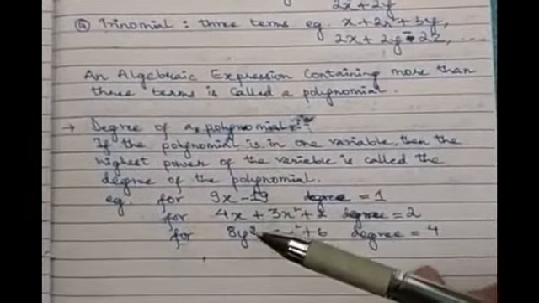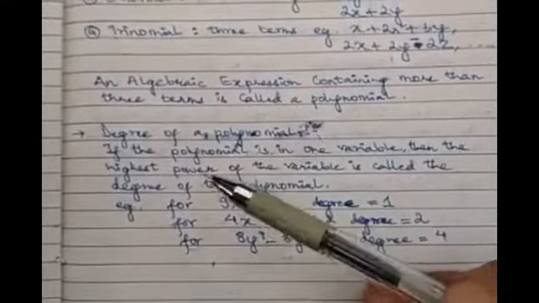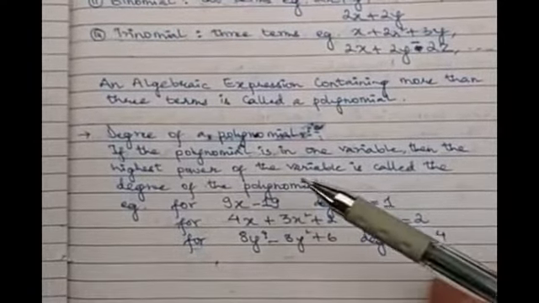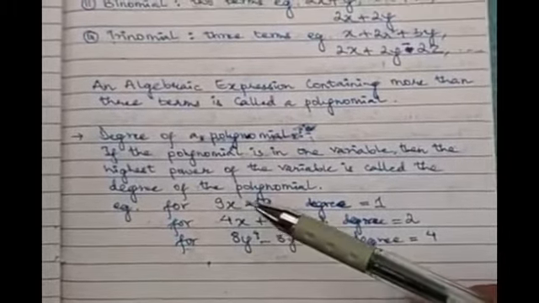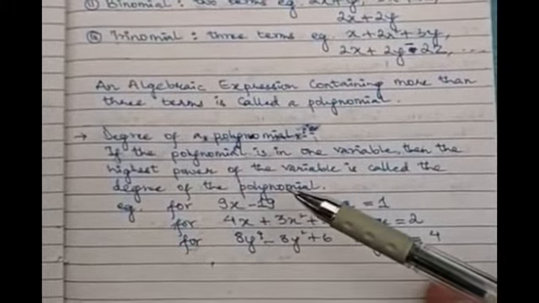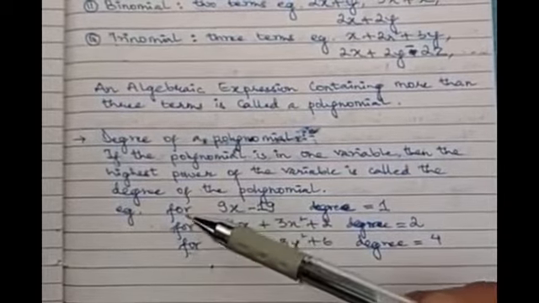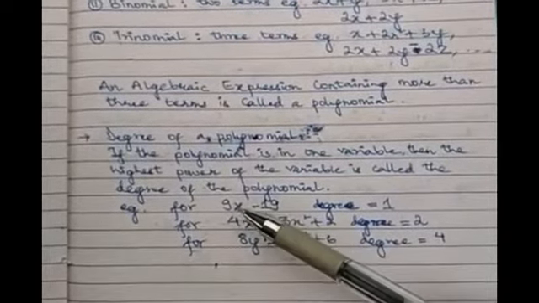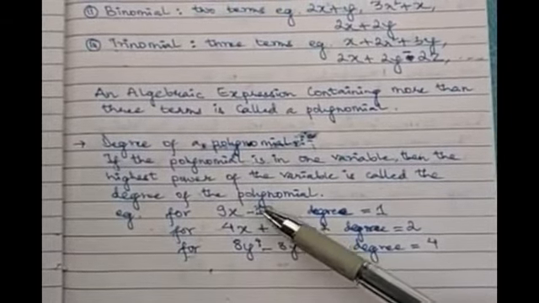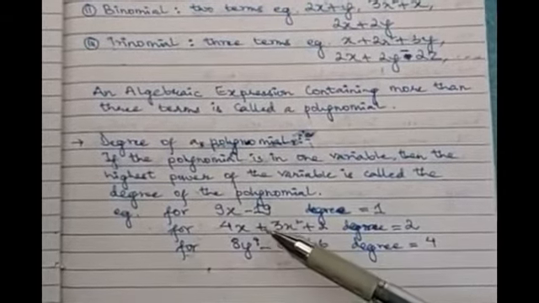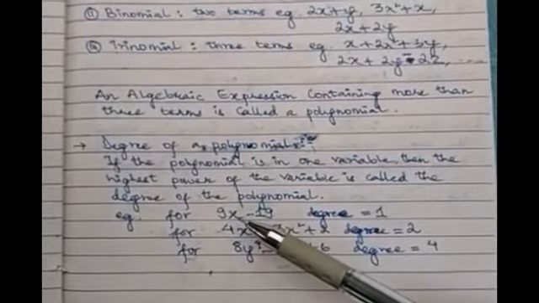And yes, now this one is important. Degree of a polynomial. Now these are important things. If the polynomial is in one variable, then the highest power of the variable is called the degree of the polynomial. Polynomial with one variable. So what do we have here in the example? As I have shown you in the example, I have written 9x minus 19. We know we got 2 terms in here. It's a binomial, isn't it? It's a binomial with one variable.